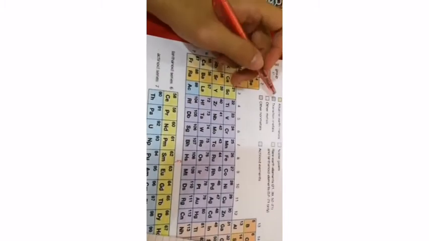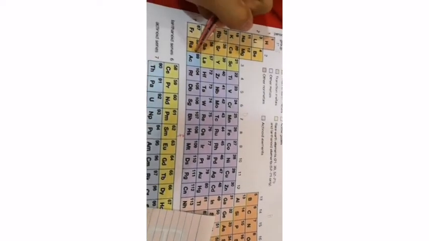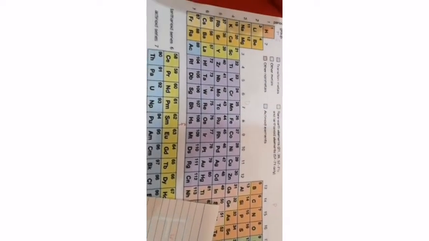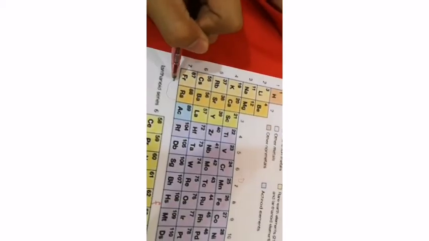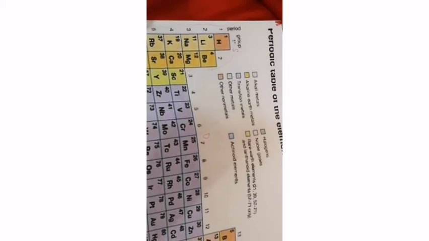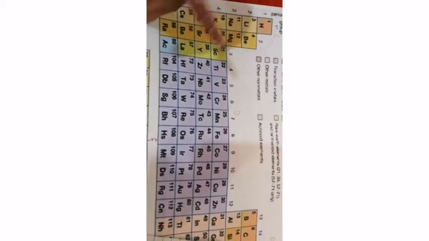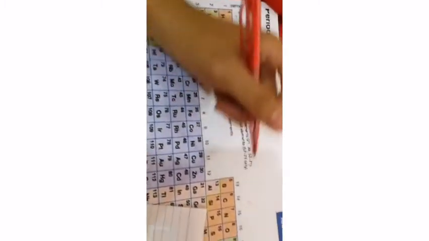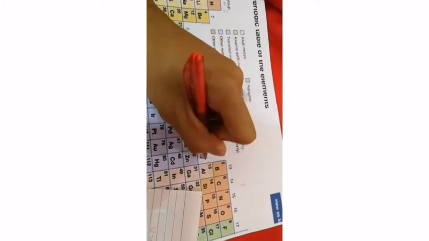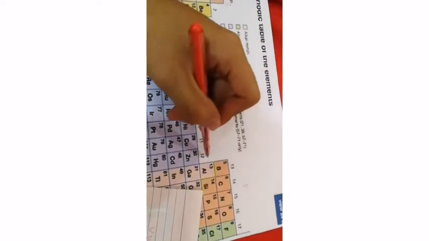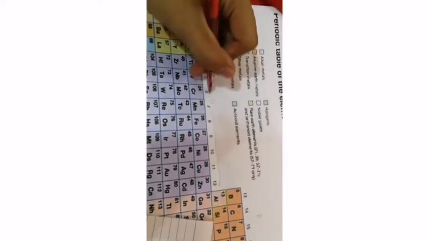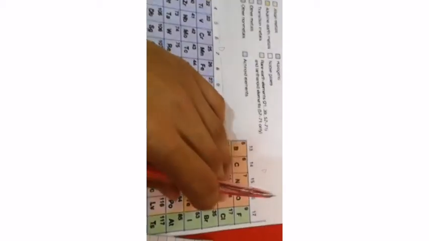So first, this row, until here, is the group of S. This is the area of the S. This one at the center is the area of D. And F, F is all here.